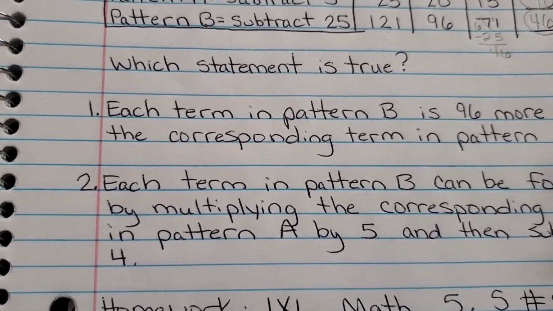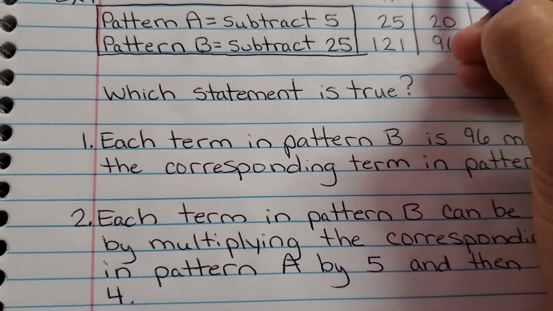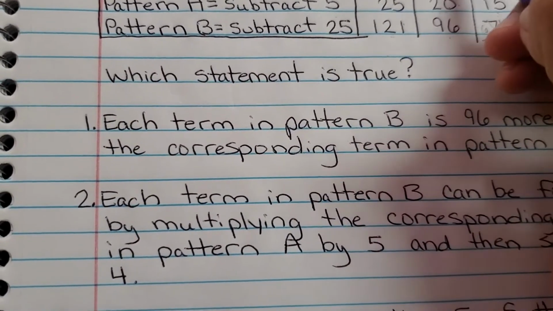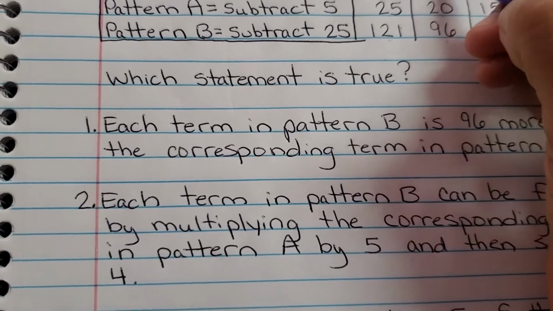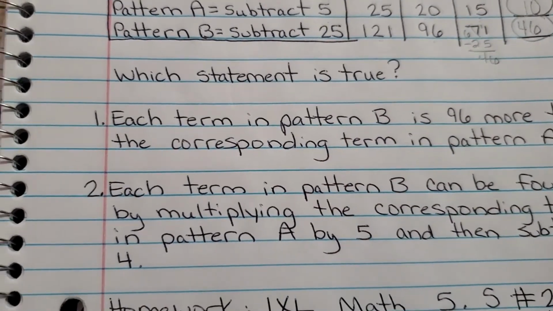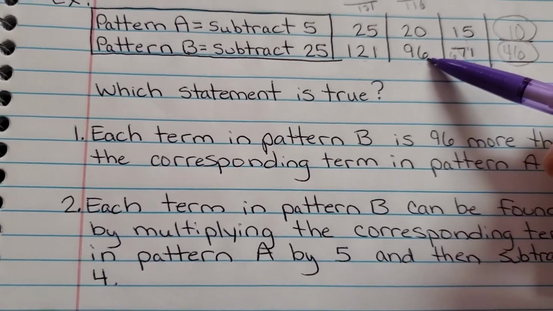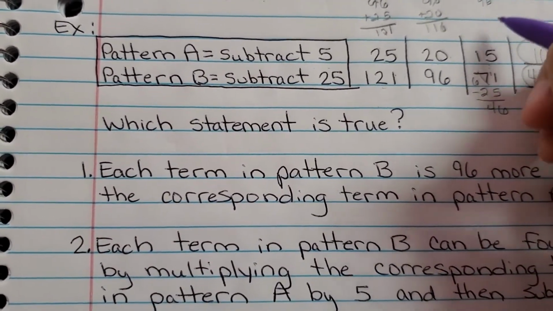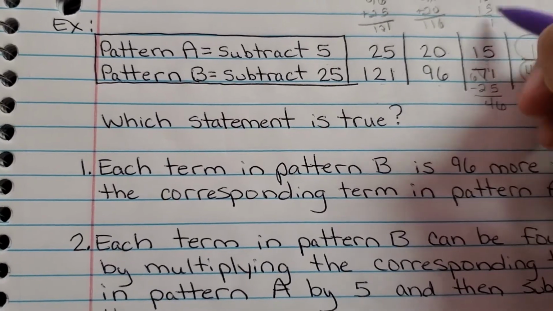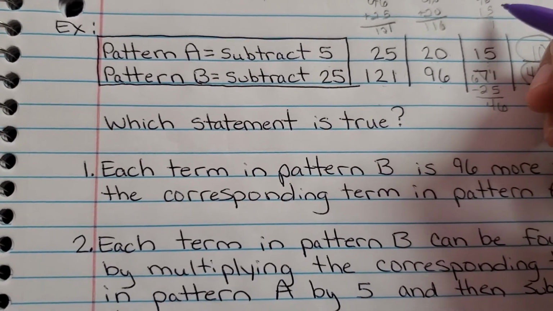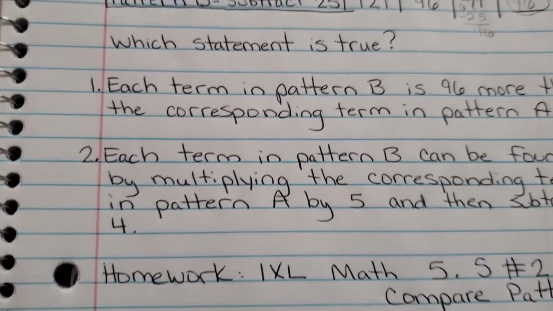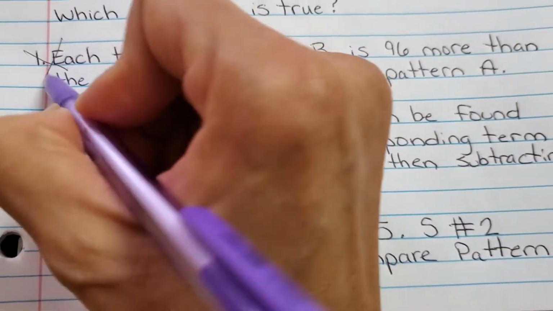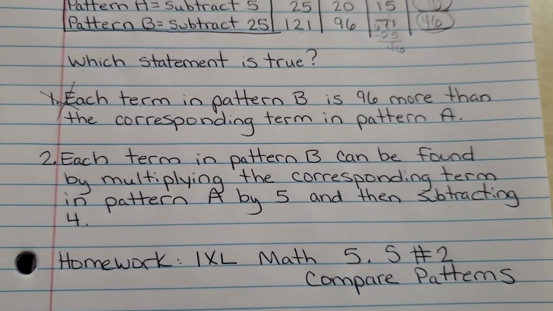That's true. So now 96 plus 20 is 116. Nope, that is not true. Let's try one more time. 96 plus 15, no. So number 1 is not true.